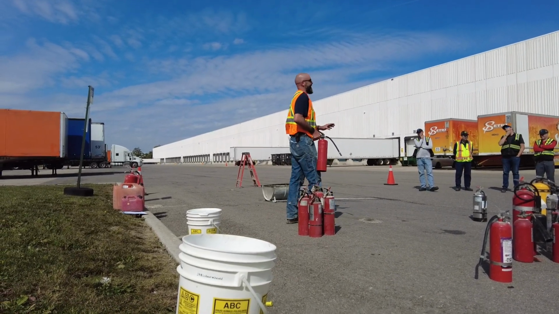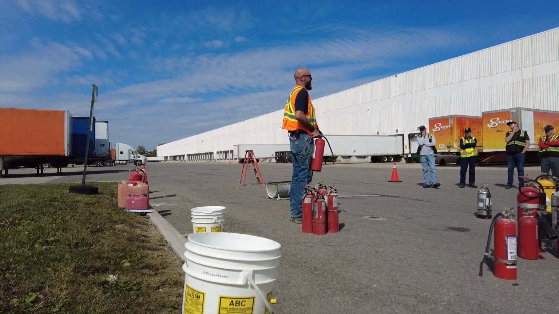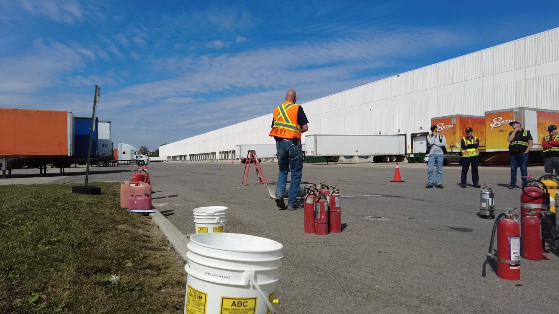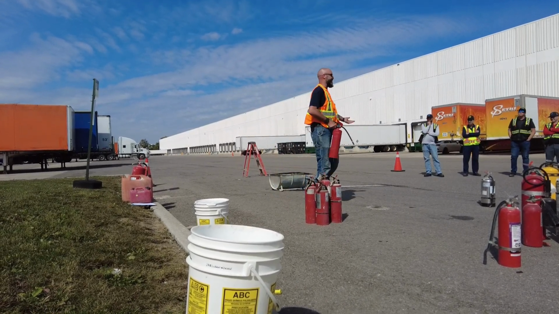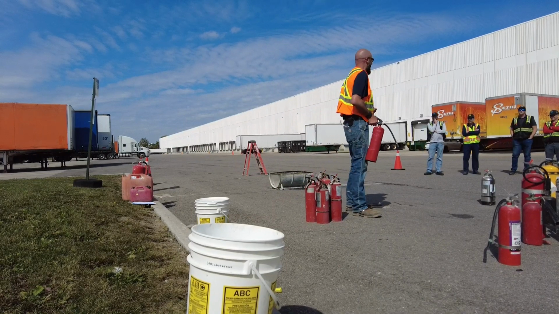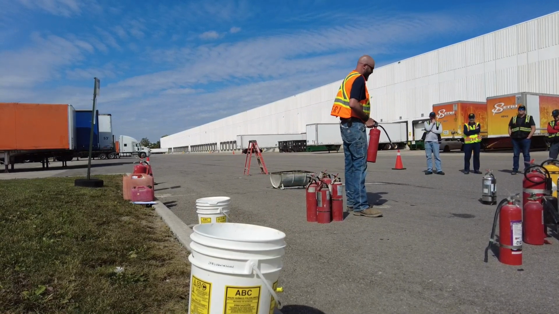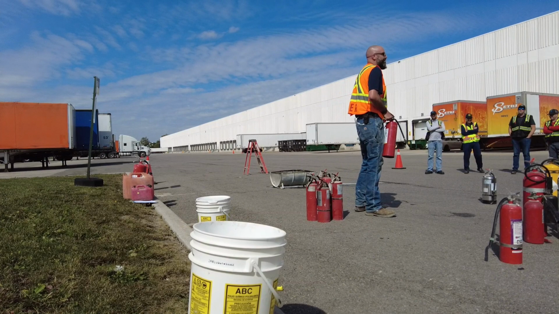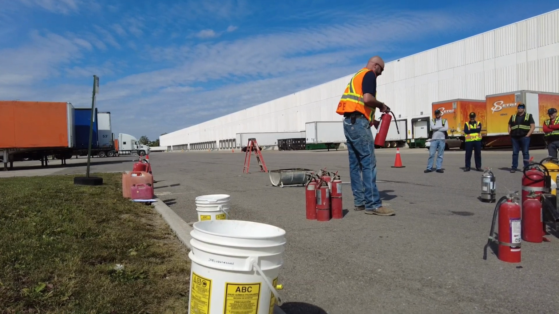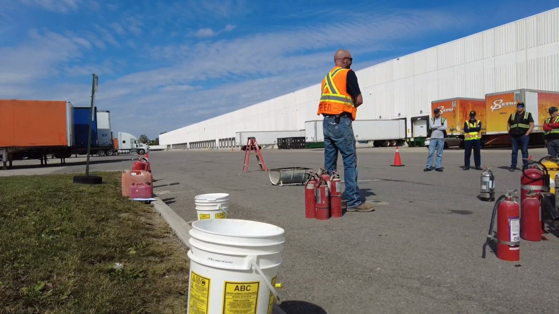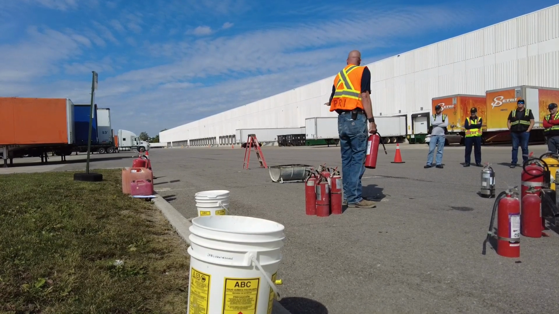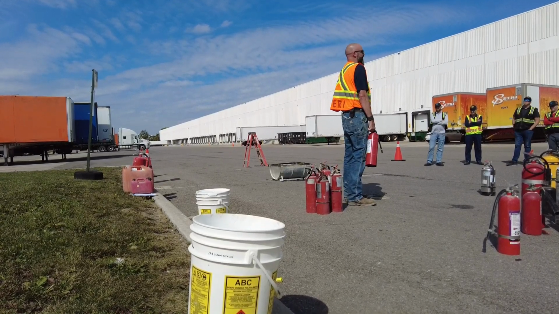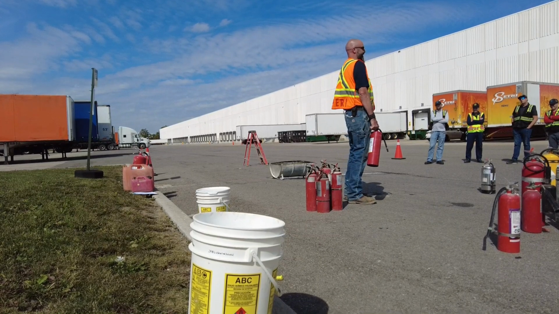Especially with our fires today being on a pan of water, I don't want people going up like this because it'll splash it out and then we'll have melting fire here and we don't want that. So we're going to start back about 10 feet. We're going to aim at the base of our fire, because it doesn't matter if I have 30-foot flames here, it's the material at the bottom that's actually burning that we have to deal with.